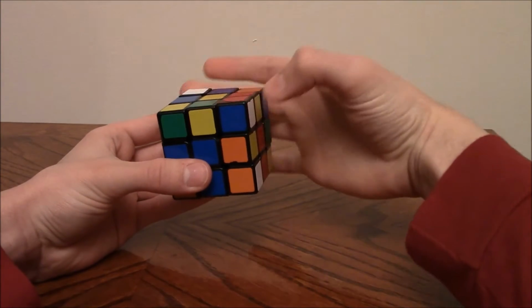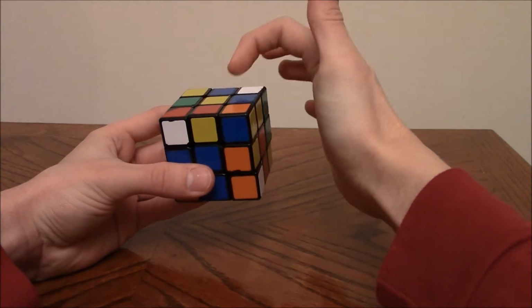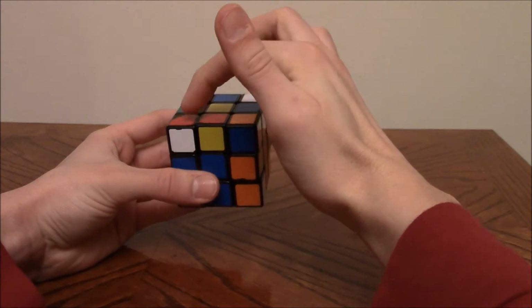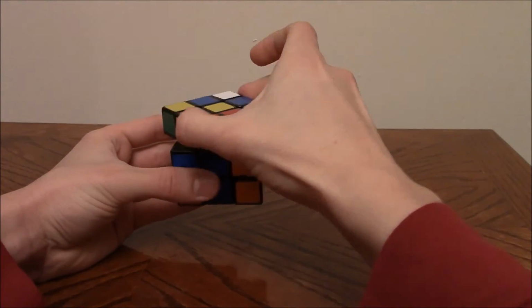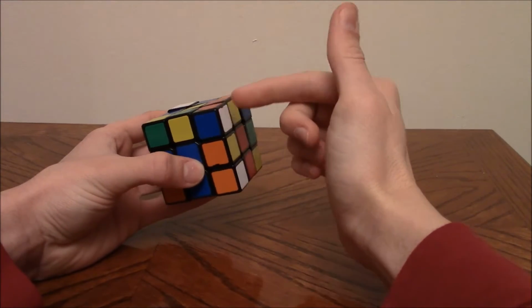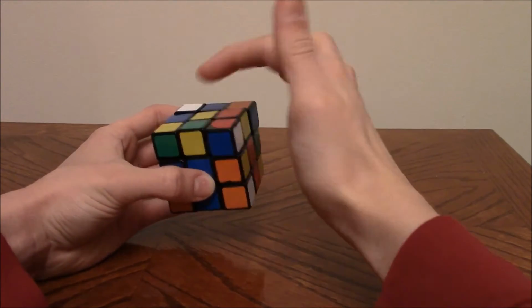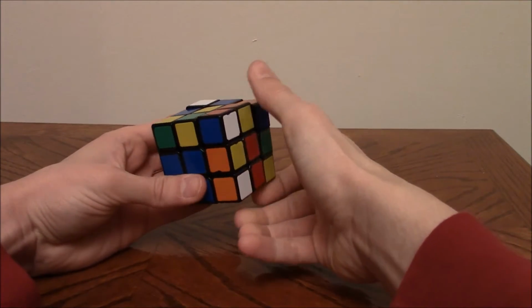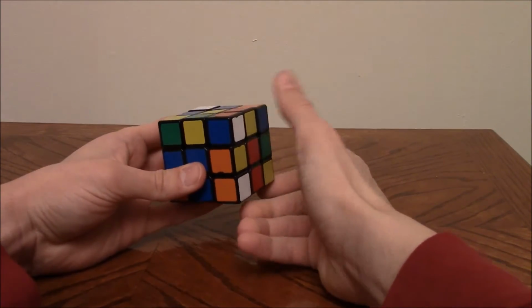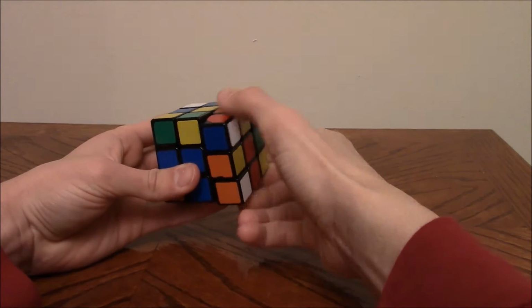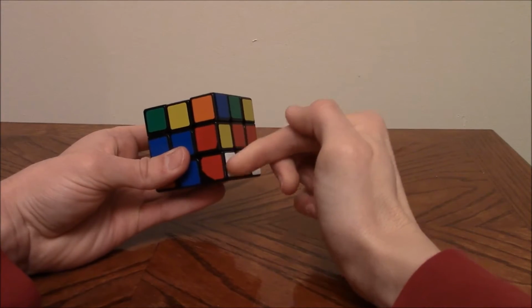So we could just turn the top layer, and that moves the red and blue piece here. But the problem is that moved our corner away from where it started, and we don't want to move that. So we're going to have to hide this corner before we turn the top. And to do that, in this particular case, we're going to rotate the R side and hide that in the bottom layer.